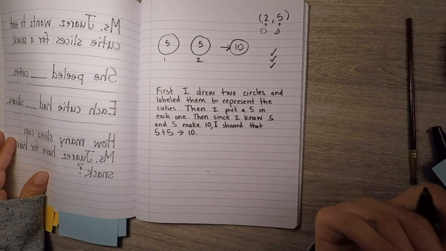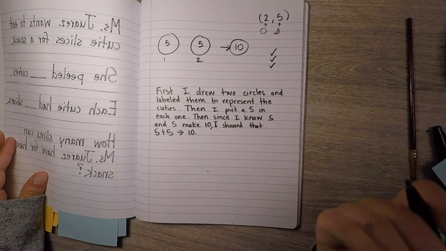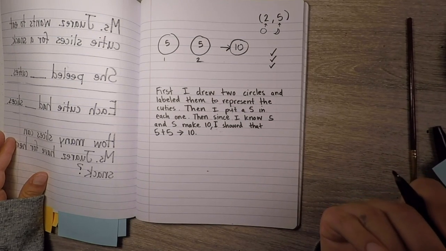watch me unpack the problem, go ahead and rewind. If you think you're ready to work on some other number sets independently, go ahead.